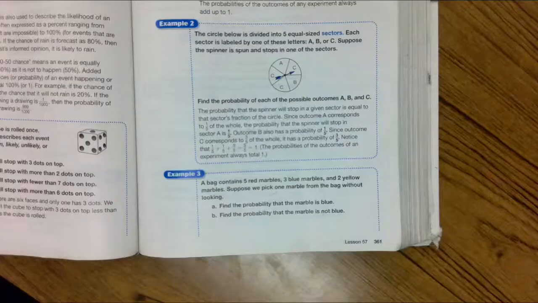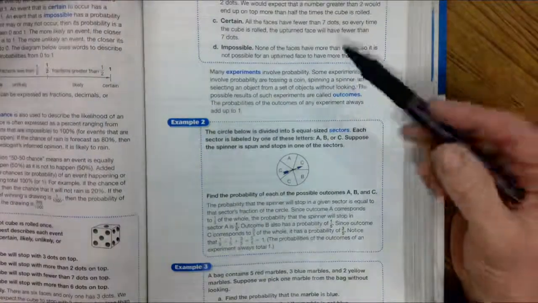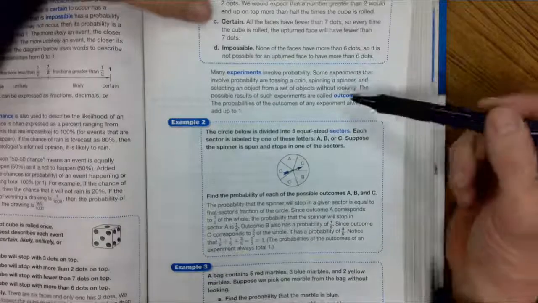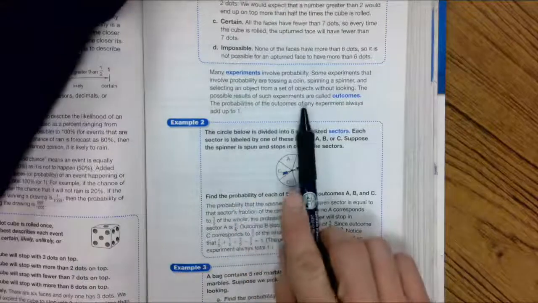All right, example number 2. Now we got spinners. Before we talk about spinners, we want to talk about an experiment. Many experiments involve probability. Some experiments that involve probability are tossing a coin or spinning a spinner and selecting an object from a set of objects without looking. The possibility resulting in such an experiment is called an outcome.